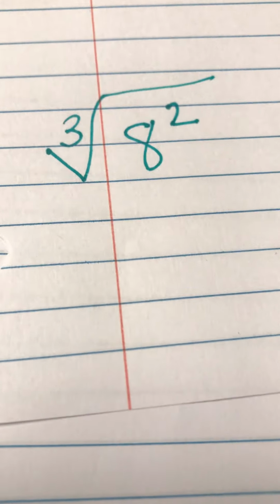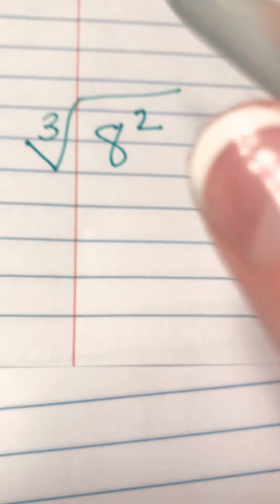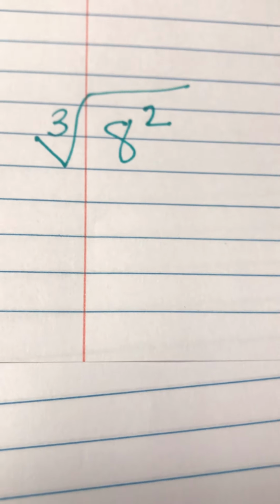So let's say I have the cube root of 8 squared. So how do I go about this problem? Well, the first thing I need to do is get it out of this radical form, and I can rewrite it in my fractional form.